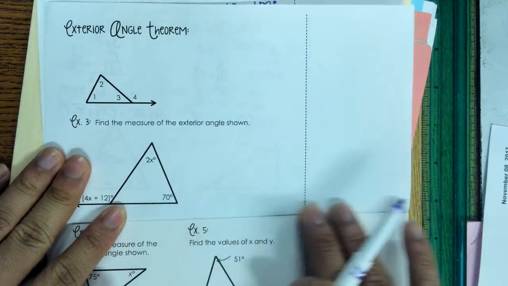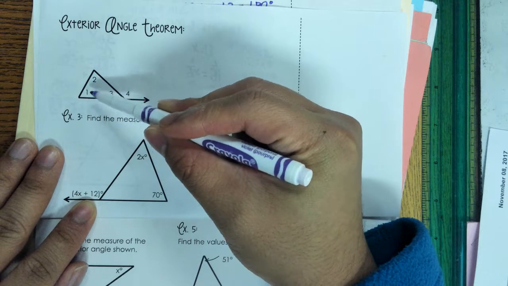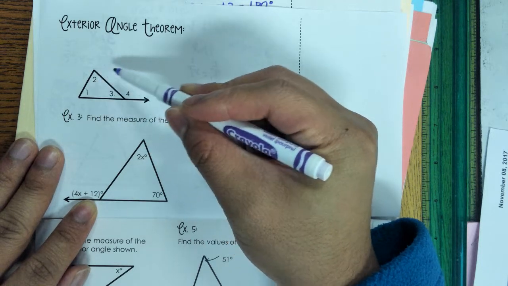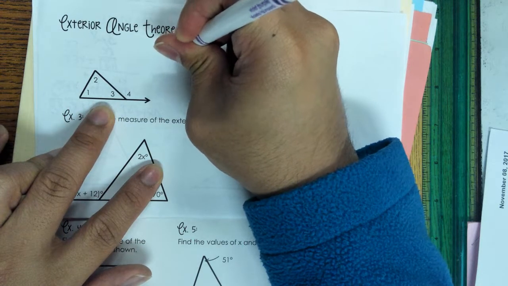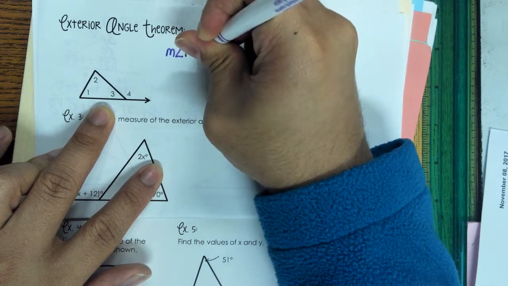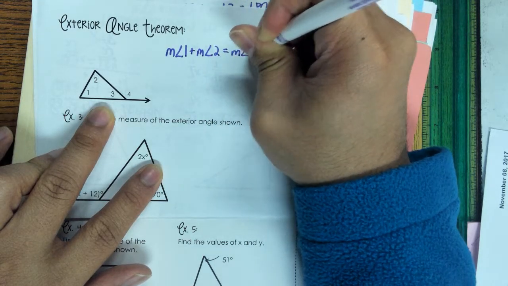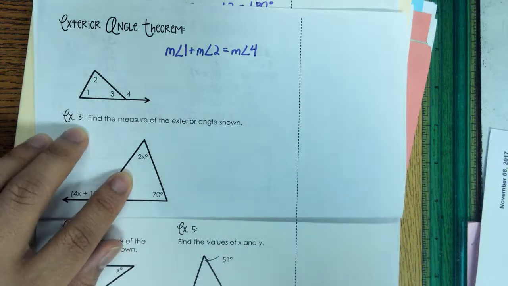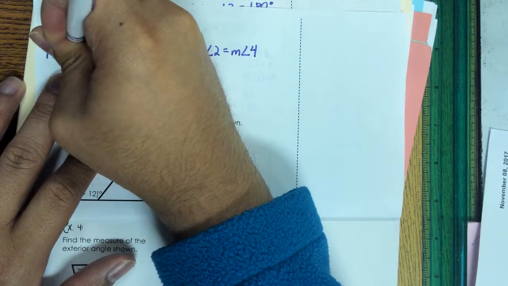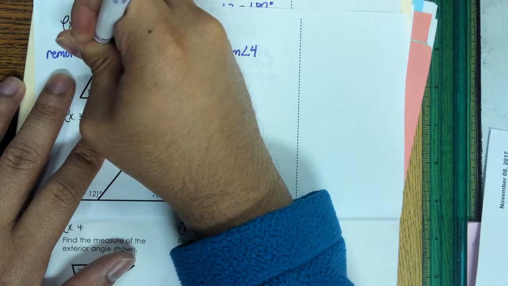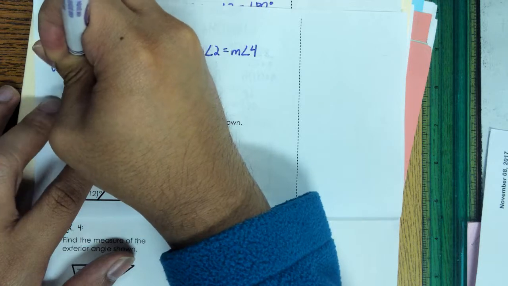The exterior angle theorem tells me that my two remote interior angles add up to equal my exterior angle. Measure of angle 1 plus measure of angle 2 equals angle 4. And that's a vocab word. We call these the remote interior angles.